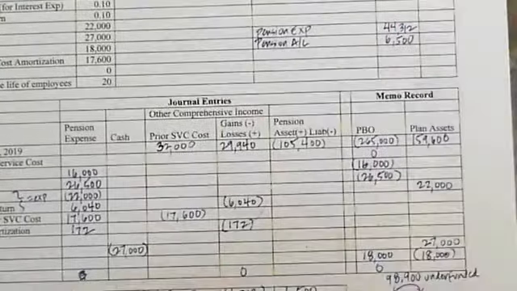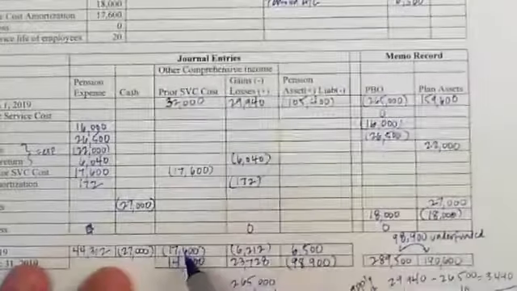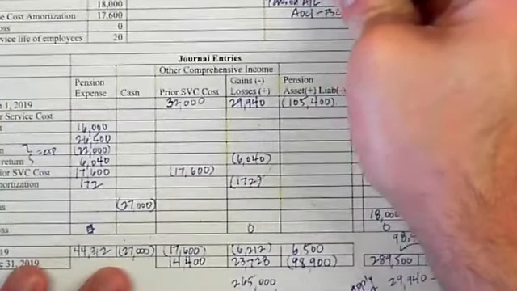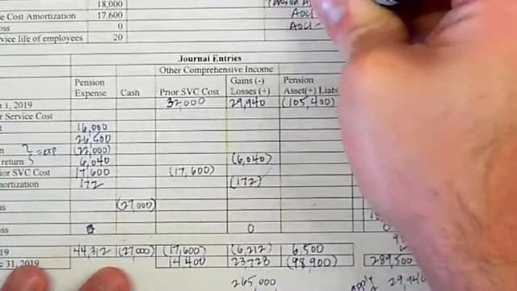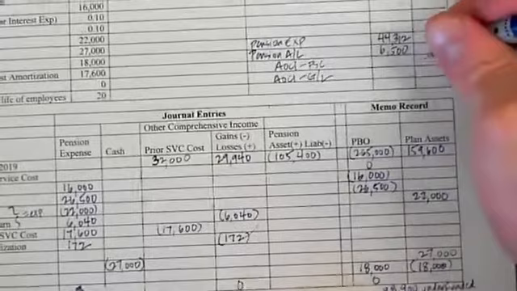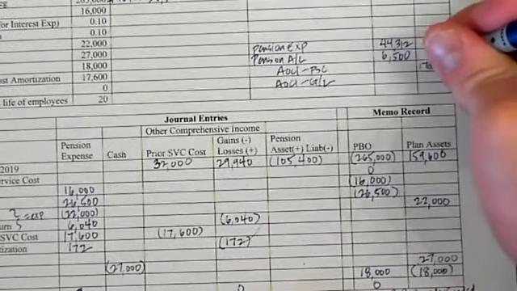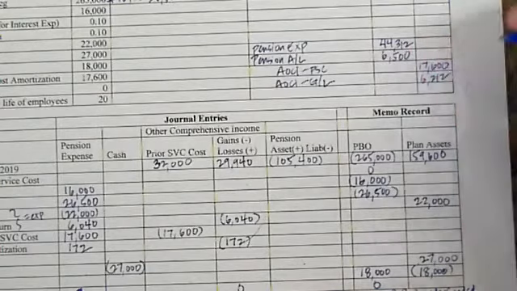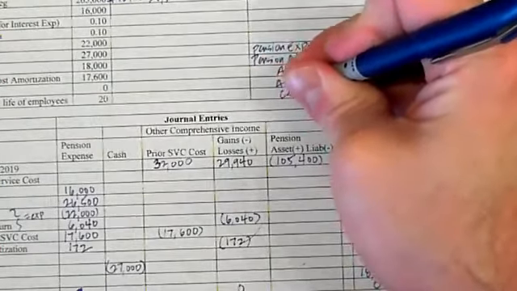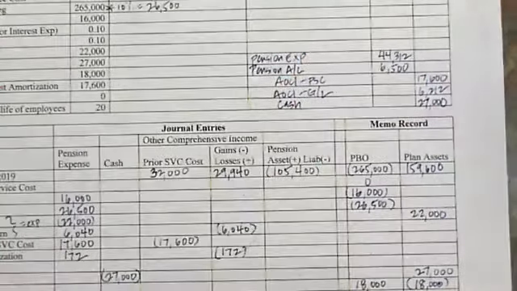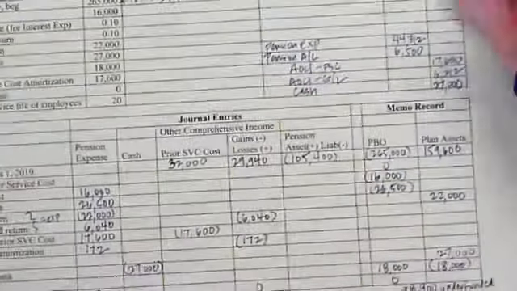And then the credits are going to be to cash and to the prior service cost. So we have a credit to the AOCI prior service cost, and a credit to the AOCI gains and loss account. To the prior service cost, that credit was $17,600. To the gains and loss, that's $6,212. And then we finally have cash of $27,000. That is the journal entry that would complete this problem.